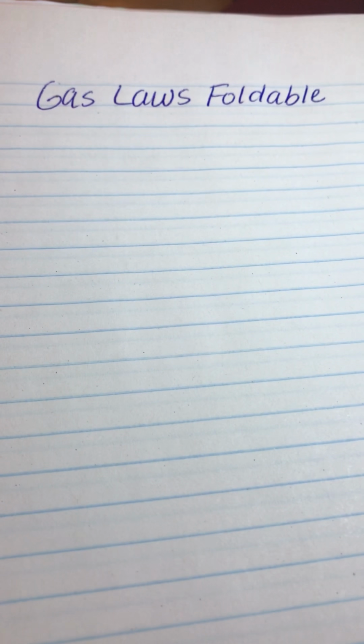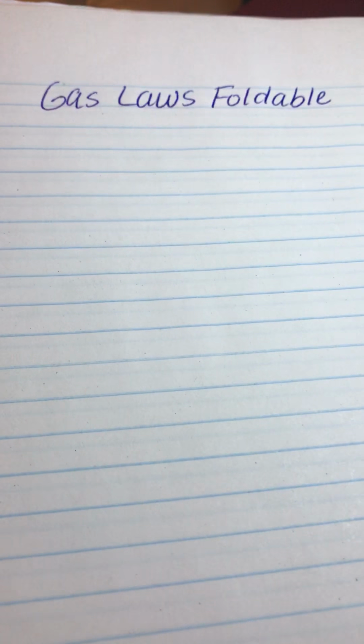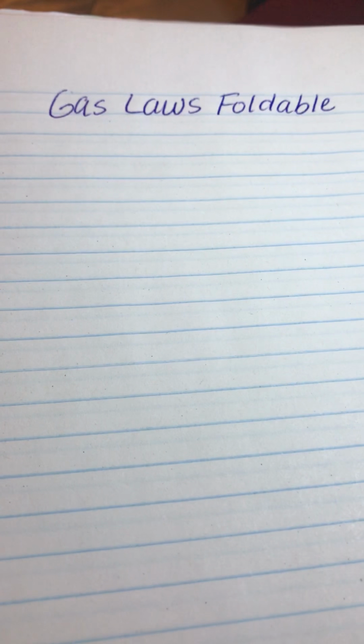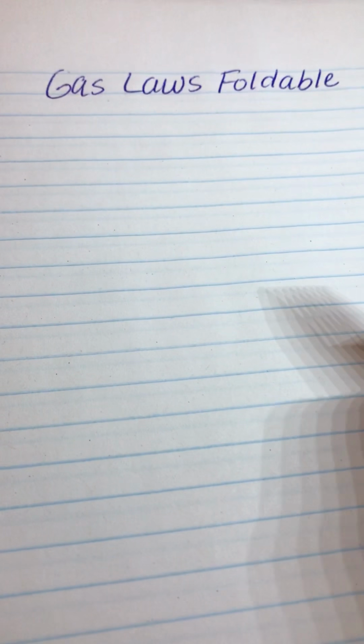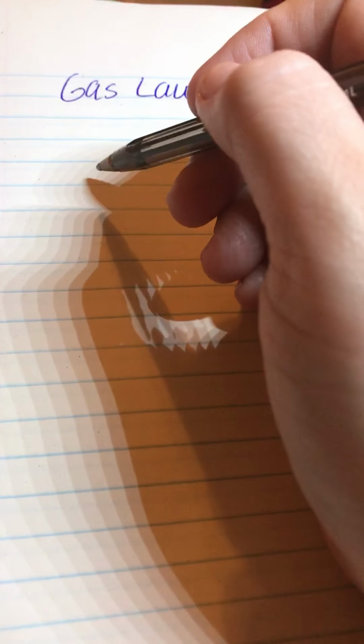Alright, so I'm going to break this up into a couple of different videos. We're going to start off with the gas laws foldable that we started in class. If you weren't with us or just didn't get this part, we're going to start off the foldable for Boyle's law. So here's all the information that you'll need to have for Boyle's law.